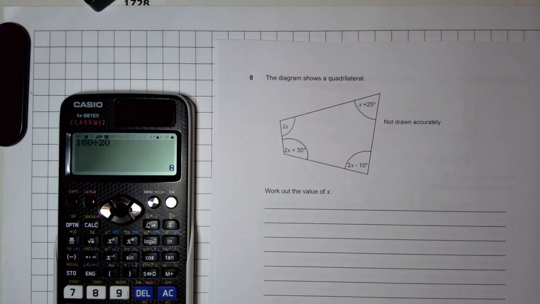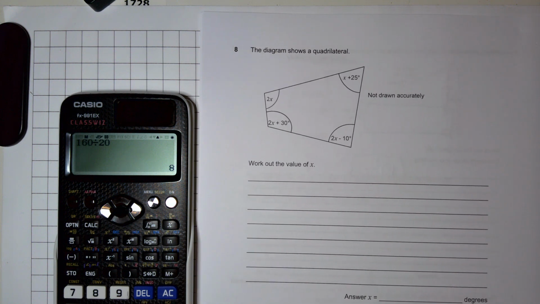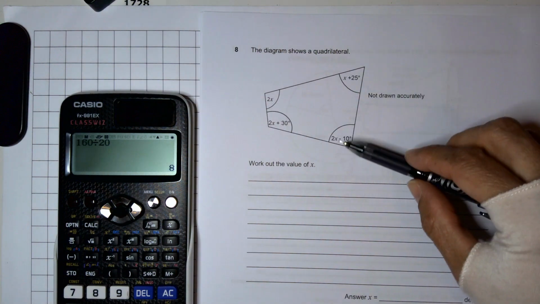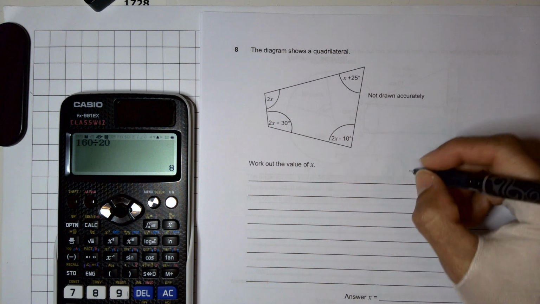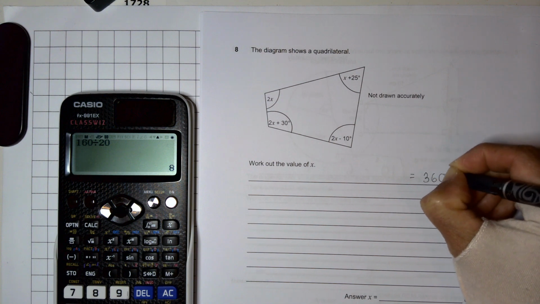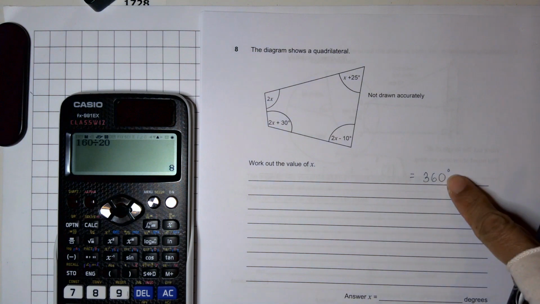Question number 8 says the diagram shows a quadrilateral. We have 4 sides, as a quadrilateral has, and each of the angles is described by an expression. It says work out the value of x. Well, what we know is that in a quadrilateral, the total of all the angles will add up to 360 degrees. So if we add all these together, it will give us 360.